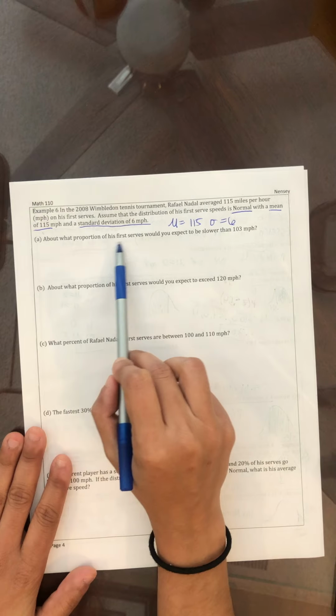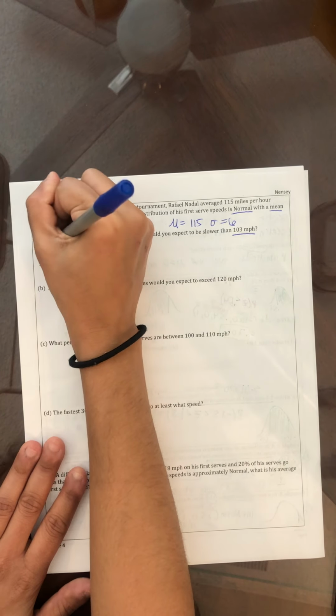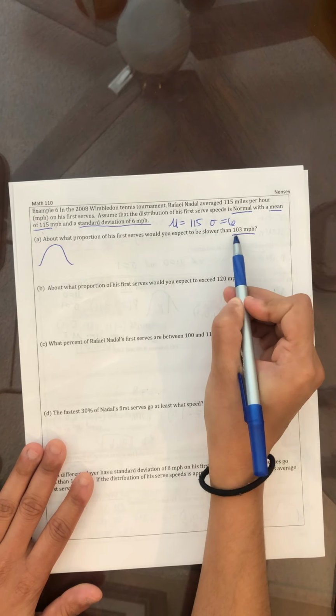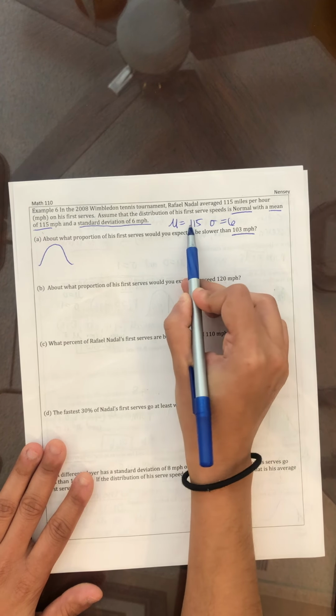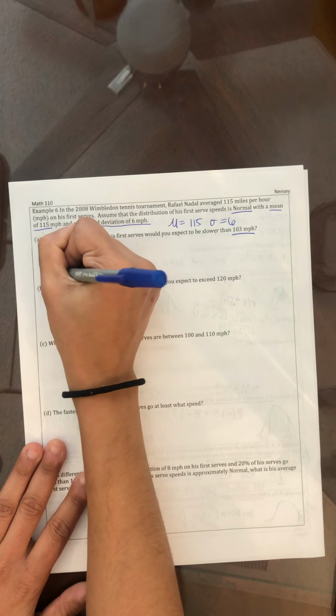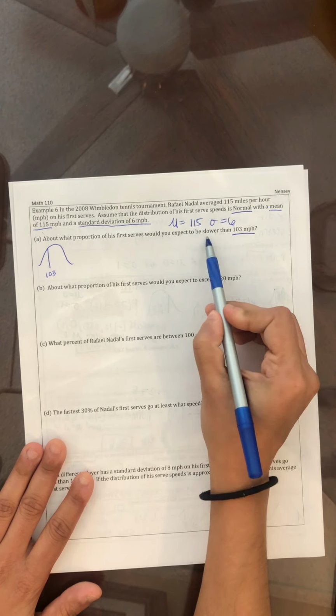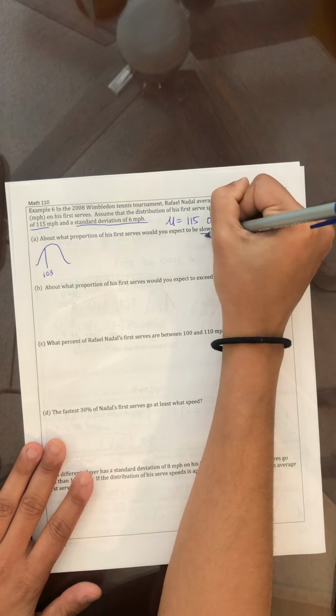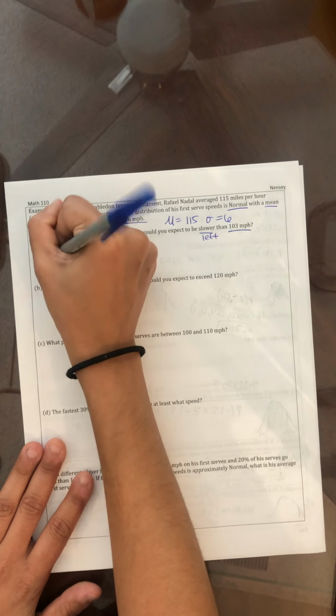Okay, so it says, about what proportion of his first serves would you expect to be slower than 103 miles per hour. So again, the first thing I'm going to do is draw a sketch. Now his mean is 115 and I'm asking 103. So 103 is smaller than 115, so I'm going to write 103 over here. And then I'm asking slower than. So is slower to the left or to the right? It's to the left. Okay, so essentially that's my sketch. We're trying to figure out that percentage.